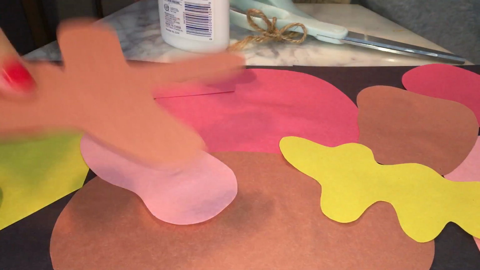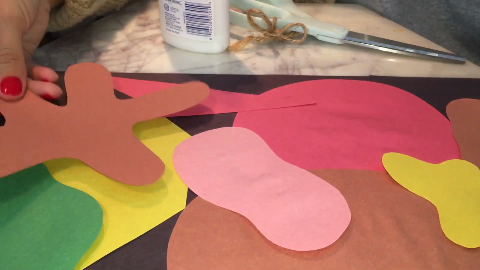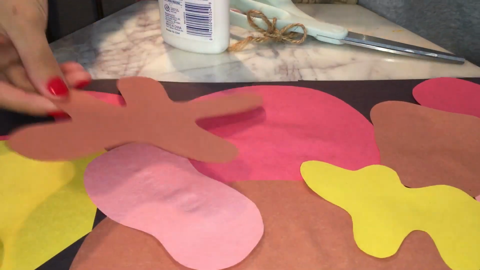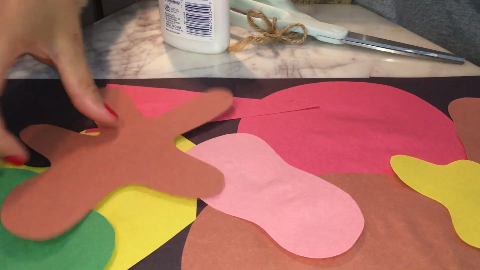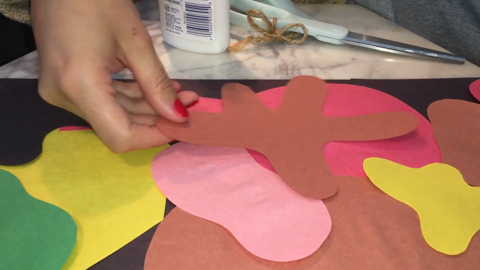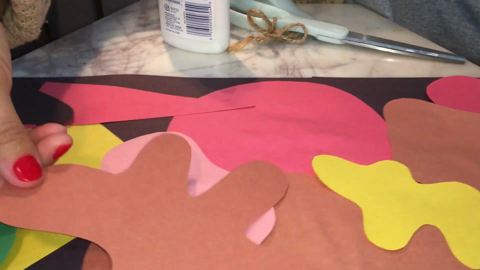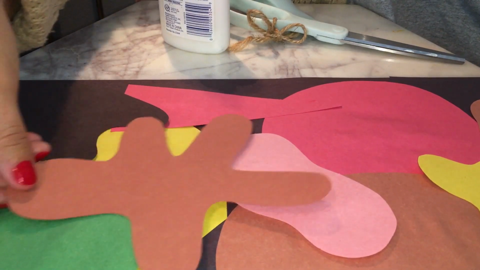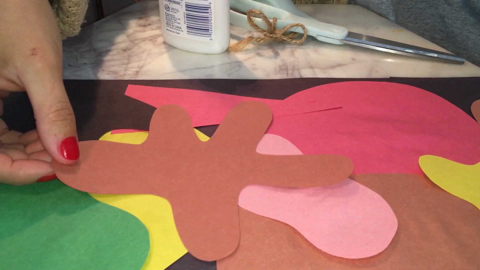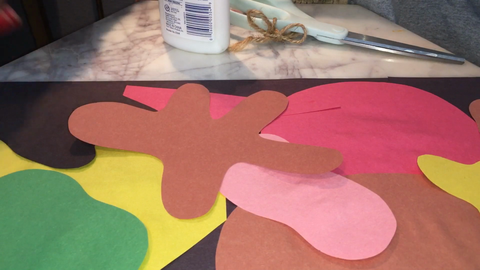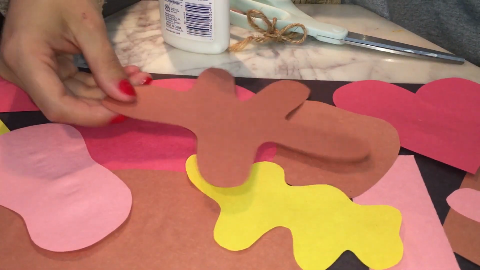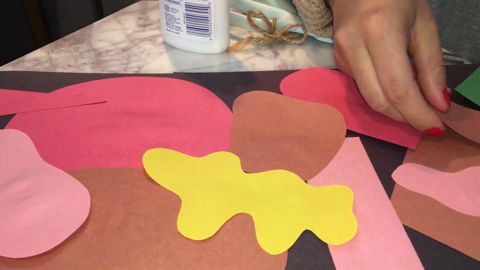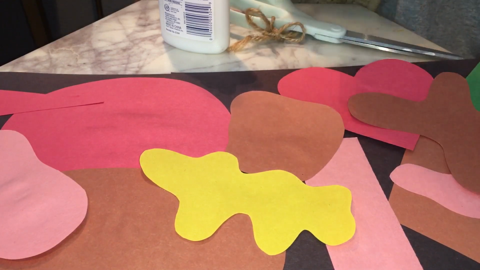Okay, there's my favorite one. So this one, gosh, I don't know what to do with this one. I think this one's just so neato. I don't know where to put you. How about... You're just so cute. I don't know what to do with you.